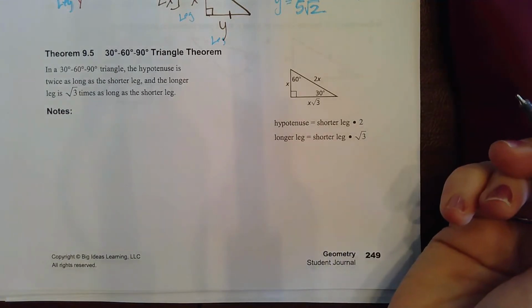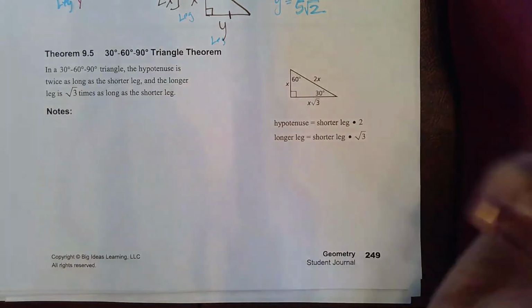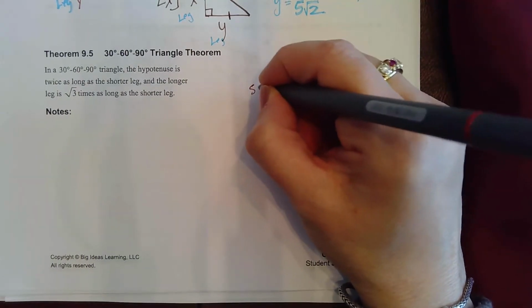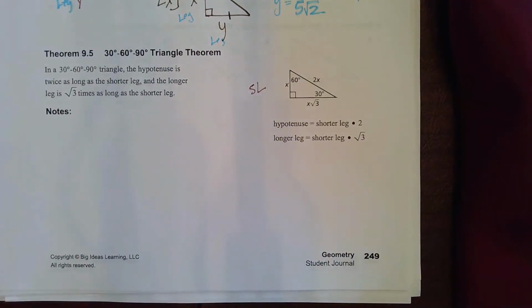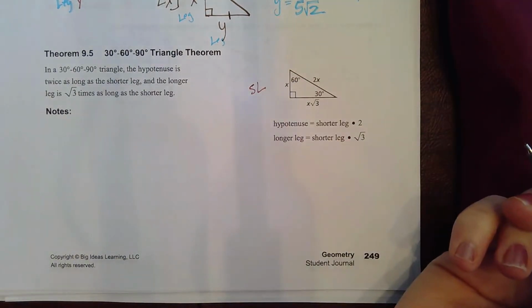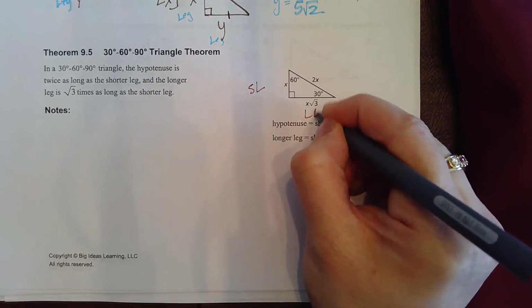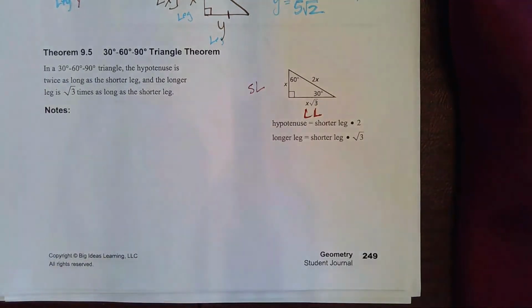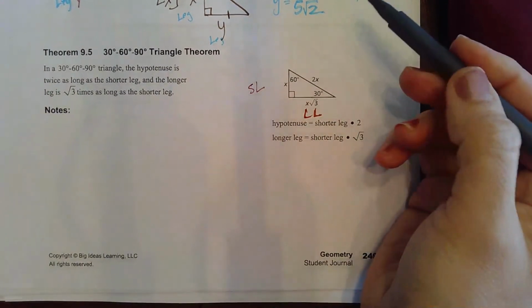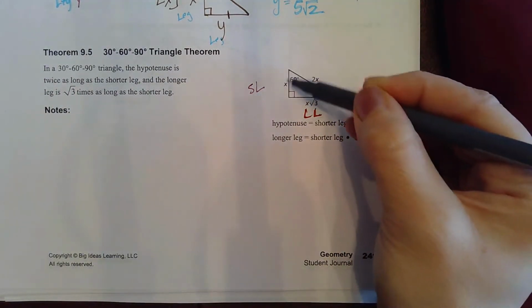So you're going to have two different kinds of legs. Okay, so this is a 30-degree angle. The side across from this, I always label as my short leg. I just do SL for abbreviation. Remember, the smaller the angle, the smaller the side across from it. If this is 60 degrees, then this has to be my long leg, because it is the larger of the two. So unlike the 45, 45, 90, where the two legs were the same, we're going to have one leg that's shorter than the other.